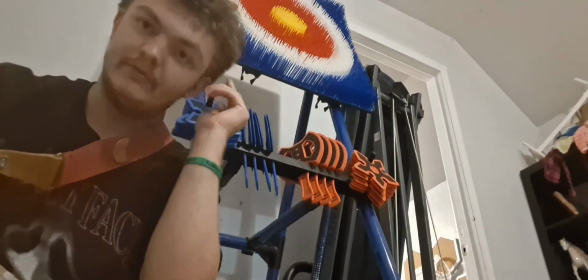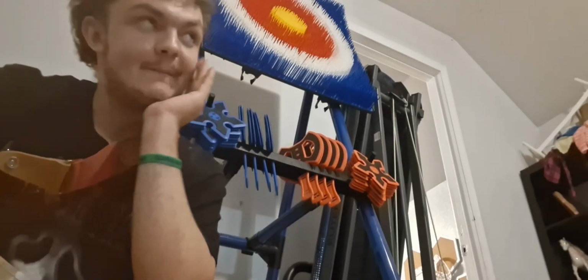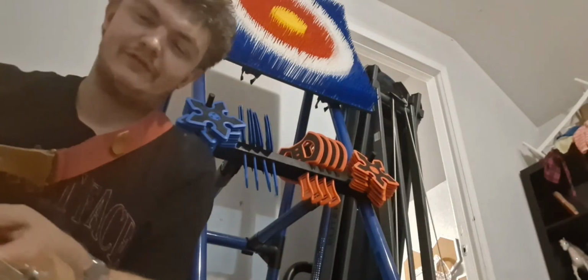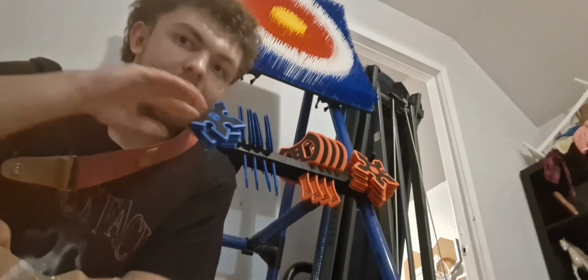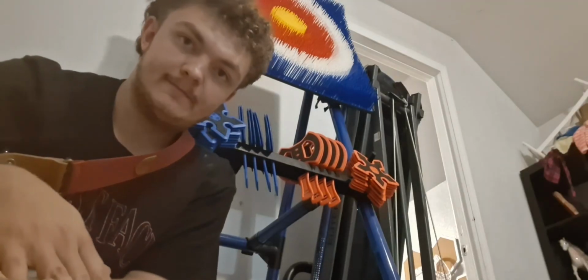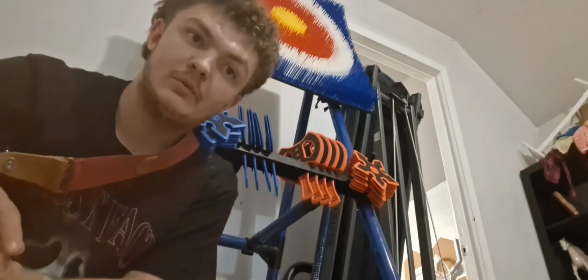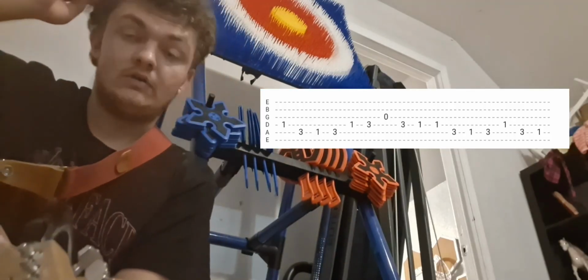Today we will be playing the song Ain't No Love in Oklahoma by Luke Combs from the movie Twisters. I've been playing the song a lot, but we are going to be doing the beginning of it, not the ending, not the solo. We'll get to that in another video. As always, the tabs will be right here if you want to follow along.